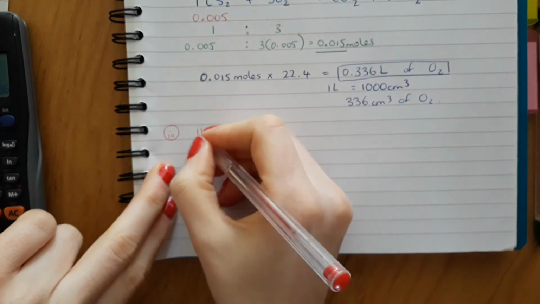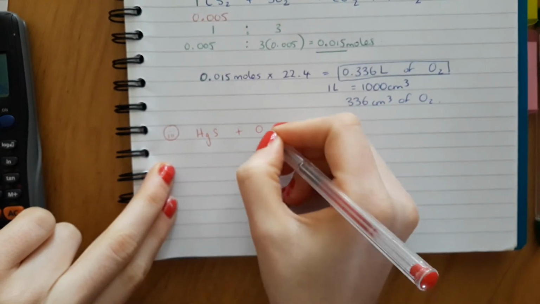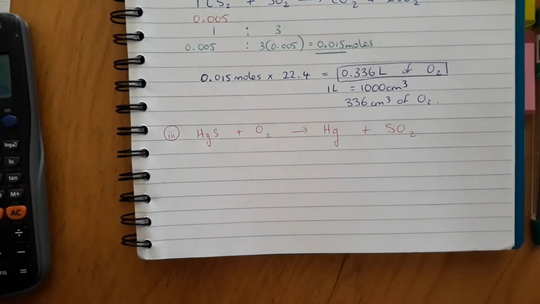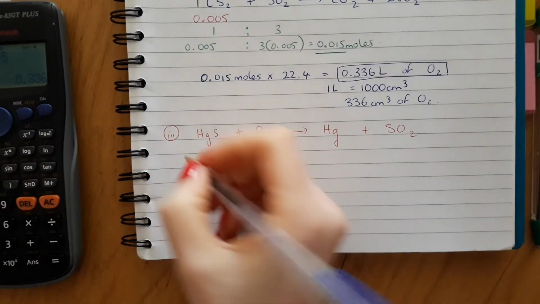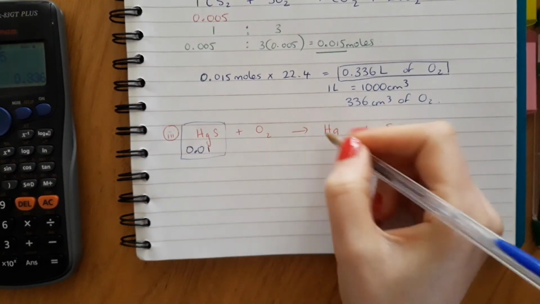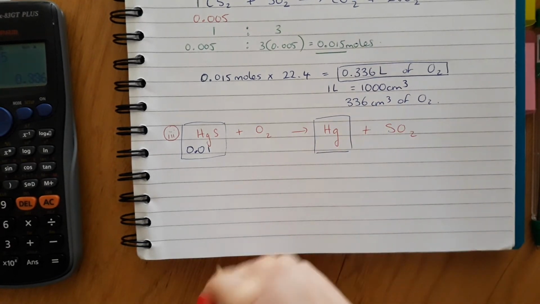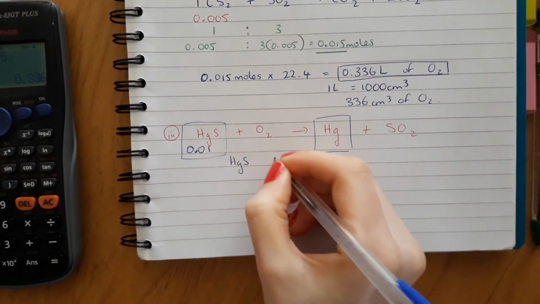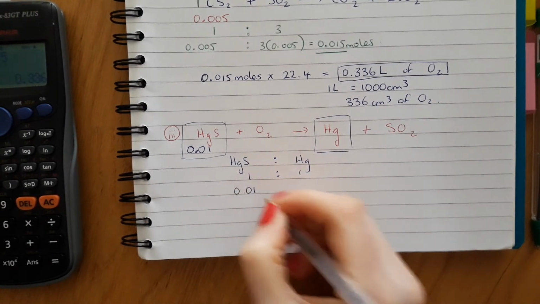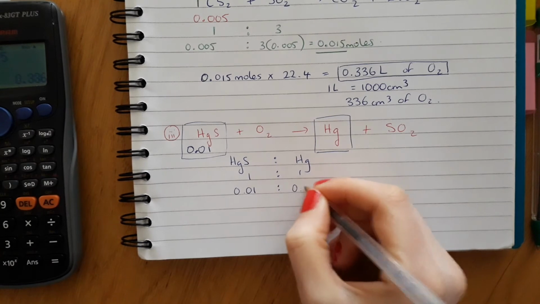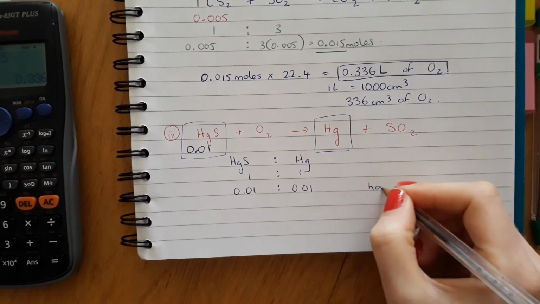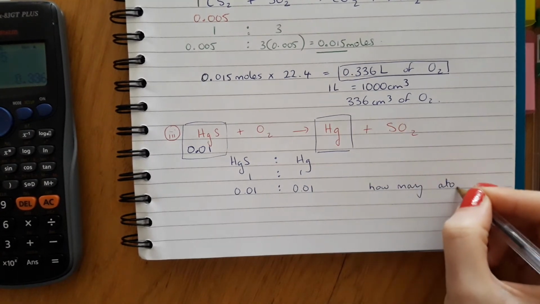HgS, I have 0.01 moles of it. So HgS plus O2 gives you Hg, which is what we're wondering, and SO2. HgS here, I have 0.01 moles of it. The only thing I'm concerned about is the ratio of HgS to Hg. And I can see there HgS to Hg are in a 1:1 ratio, which means if I have 0.01 moles of HgS, I have 0.01 moles of Hg. The question asked you for how many atoms.